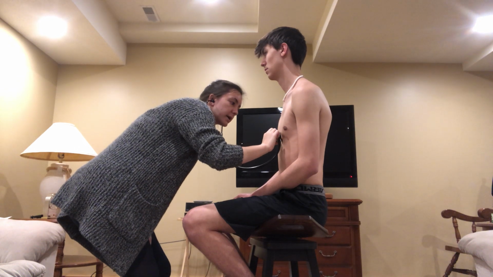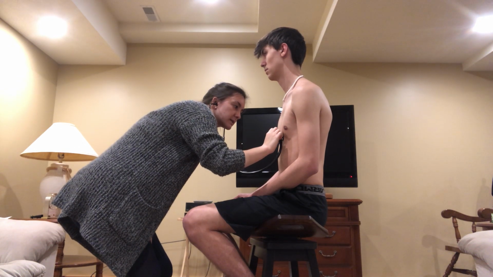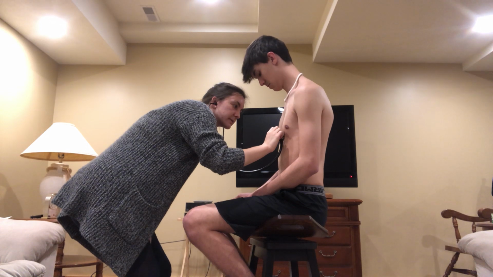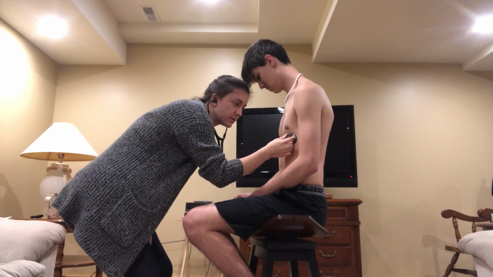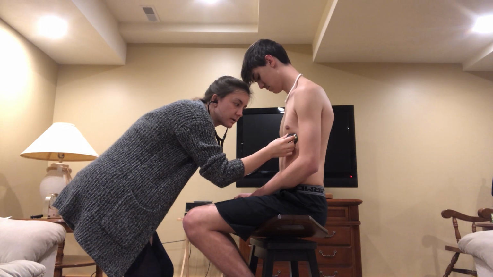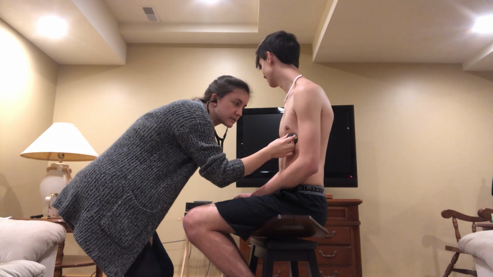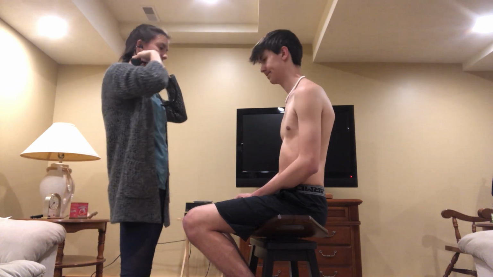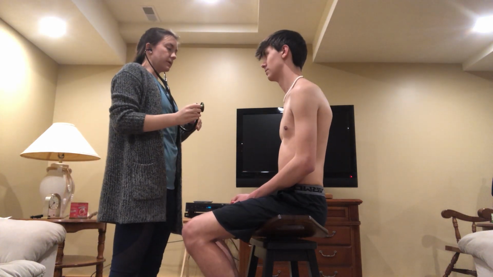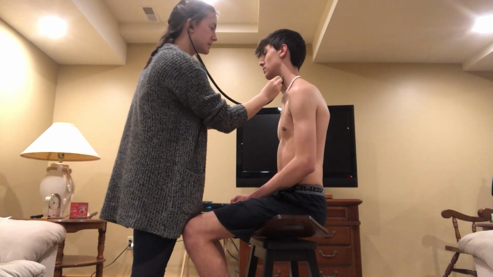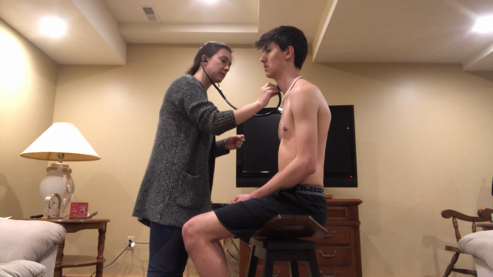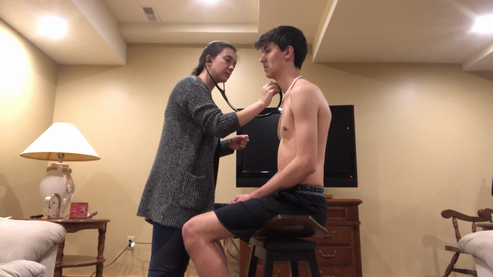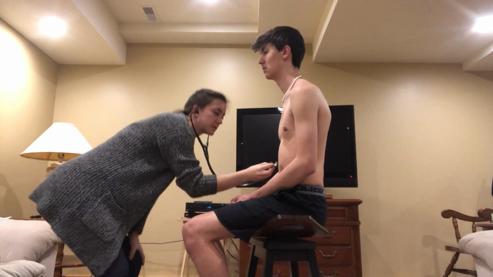then the tricuspid post at the fifth and sixth left intercostal space, and then the mitral post at the fifth and sixth more lateral left intercostal space. I'm then going to assess my patient for carotid bruits. Okay, and then renal bruits.